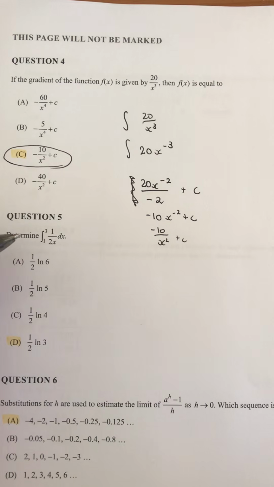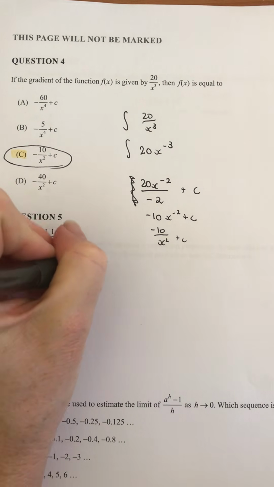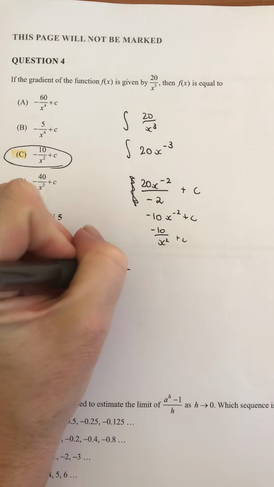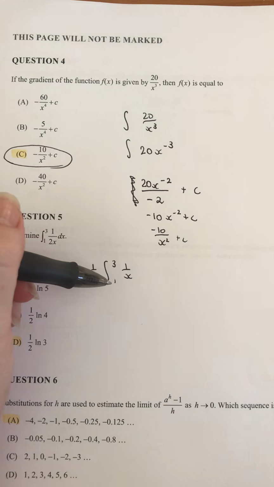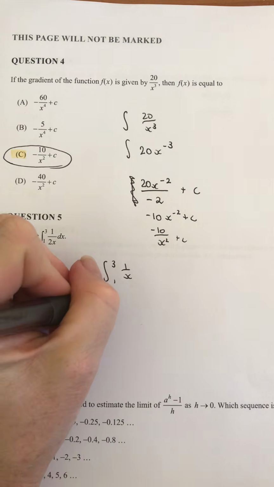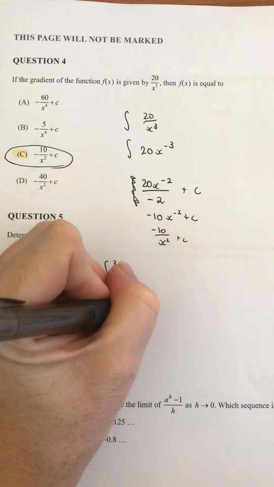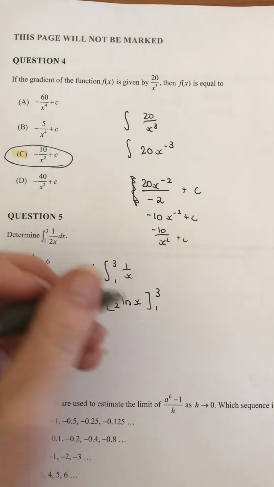So when we write that, we can write that as a half of the integral between 1 and 3 of 1 over x. So we've taken that half out the front. Then we know the integral of 1 on x is ln x. So we've got a half of ln x, and we want to look at that between 1 and 3. So then we're going to sub in the 1 and the 3 there.